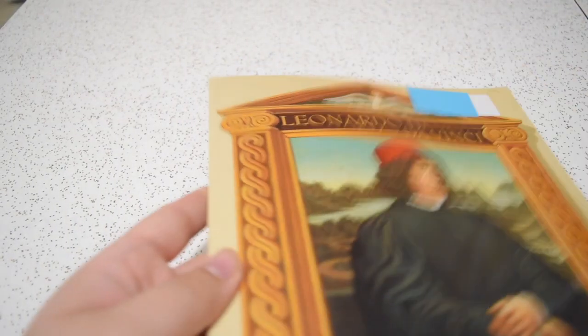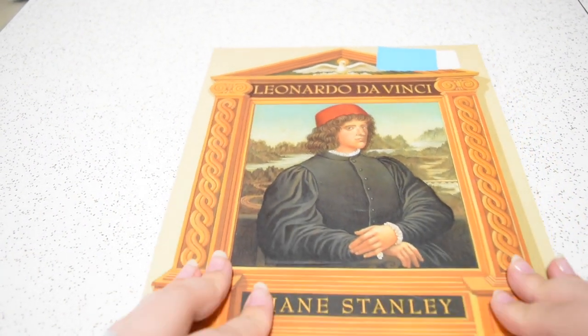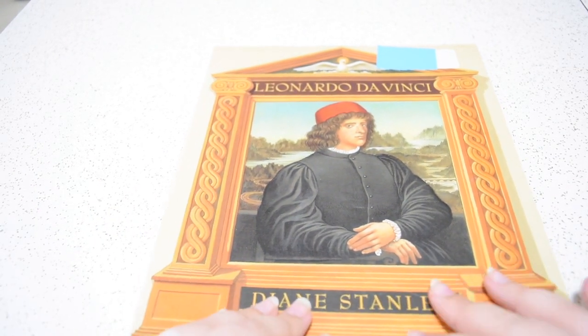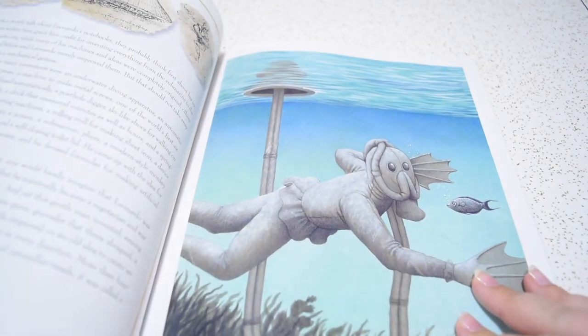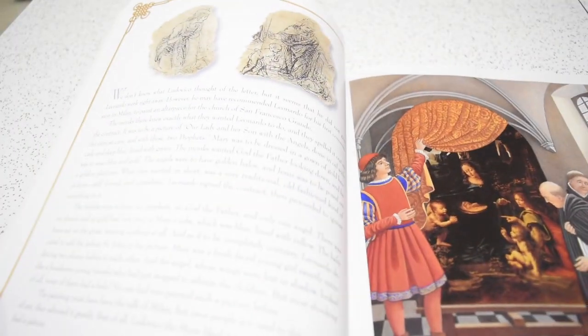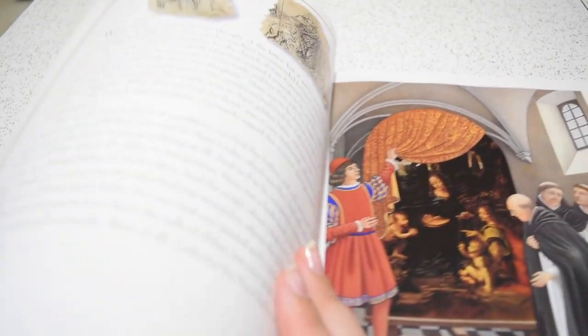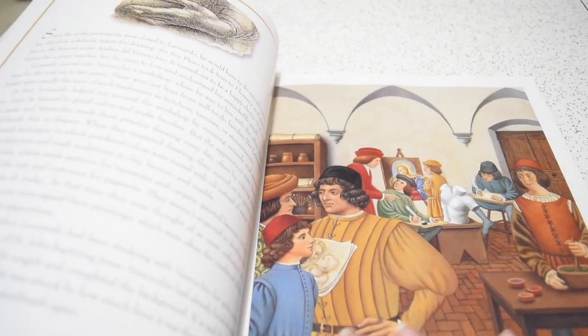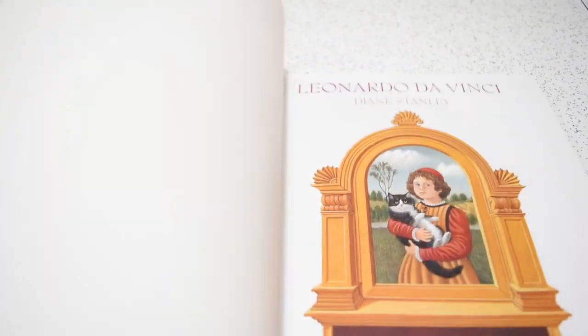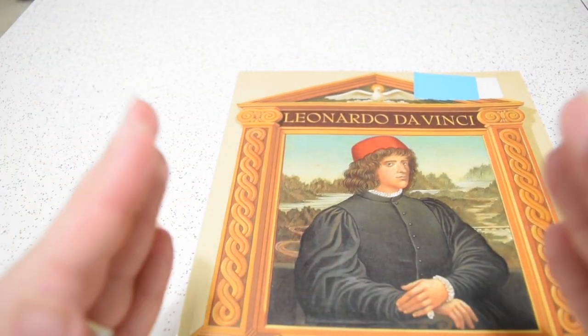Okay, the next book is another character study on Leonardo da Vinci. But this one is a little bit more kid-friendly because it is written in story style and has a little bit more playful pictures. It's not so much information, picture, information, picture.